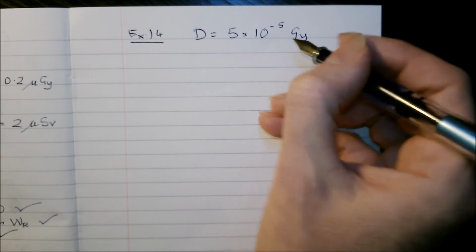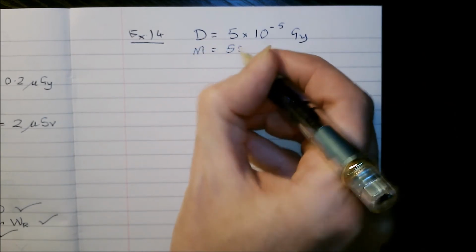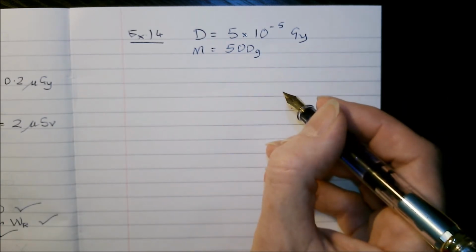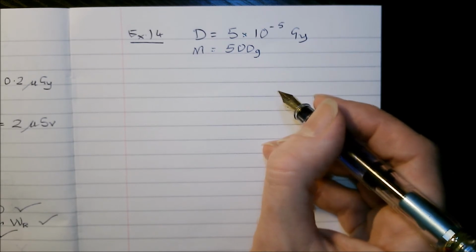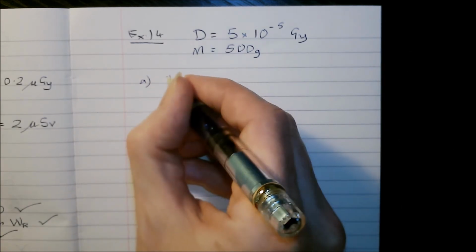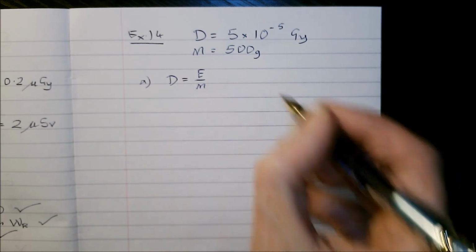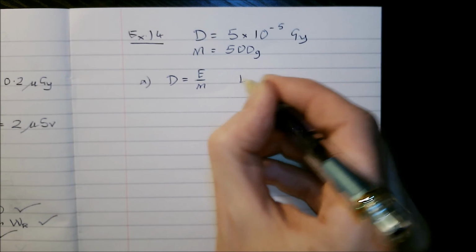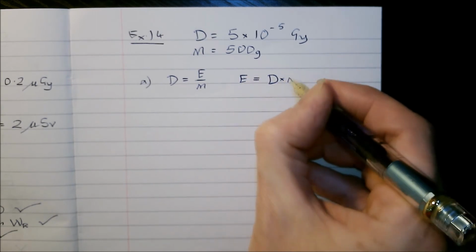The mass of the technician's hand is 500 grams. And we've been asked to work out the equivalent dose and the total energy. So part A, the total energy. For part A, we can use the definition of absorbed dose, D equals E divided by M. Rearranging that for E equals D times M. So the energy is the dose times the mass.